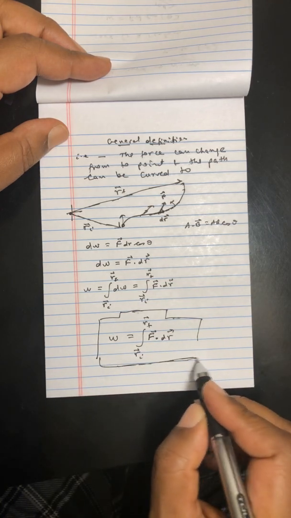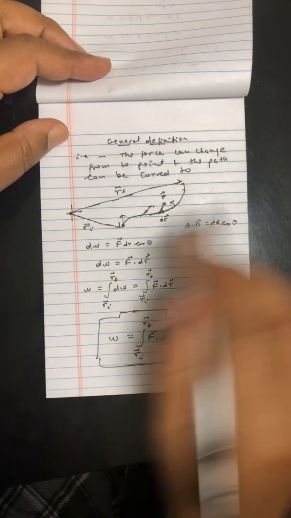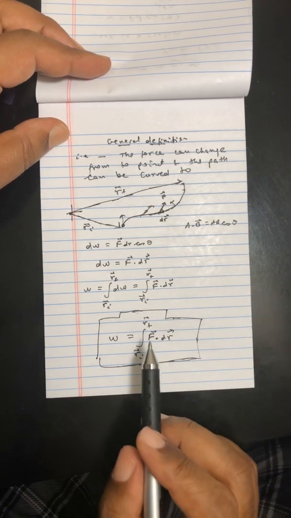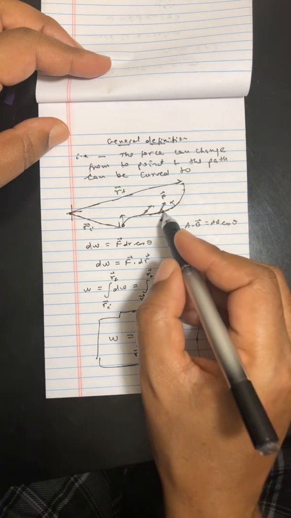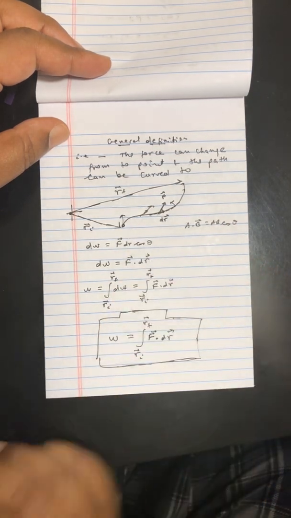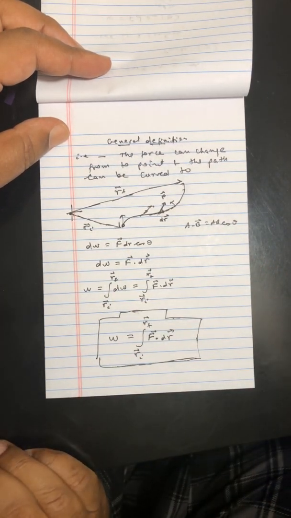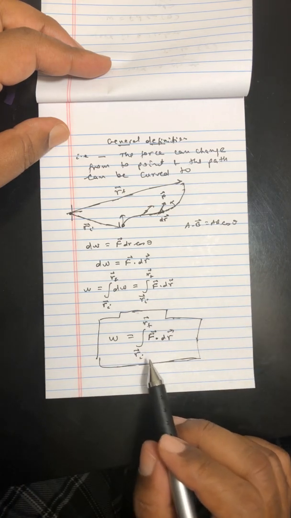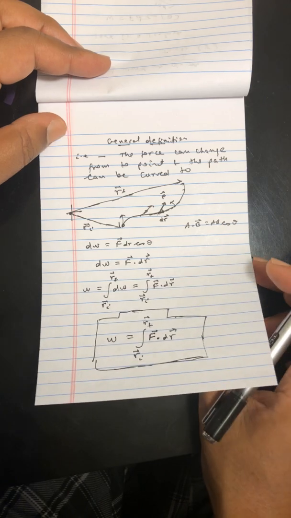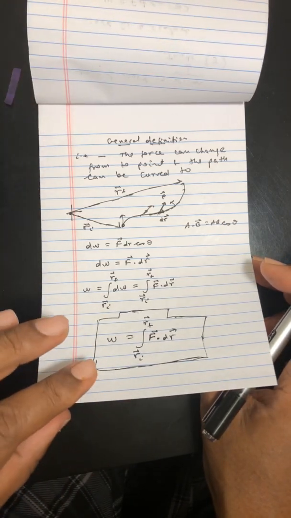So if the force varies from point to point, if the path is curved and so on, you just take a small part, you do the work on that section and then just add up, which is integration. Okay, now we're going to simplify this for the case where the force is a constant. Now remember, the path is not a straight line, only the force is a constant.